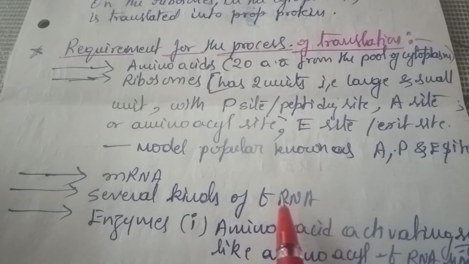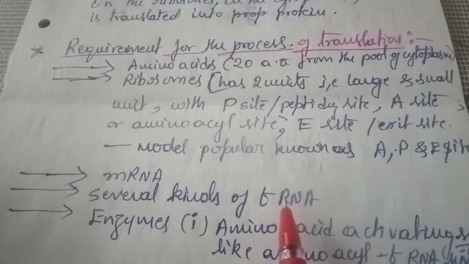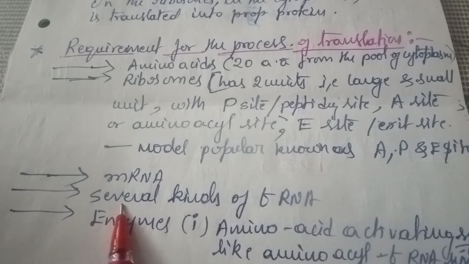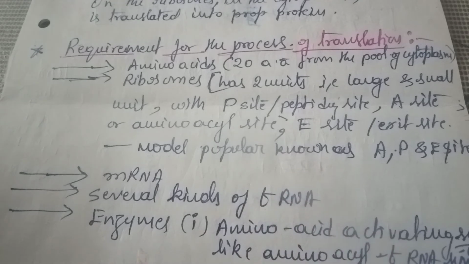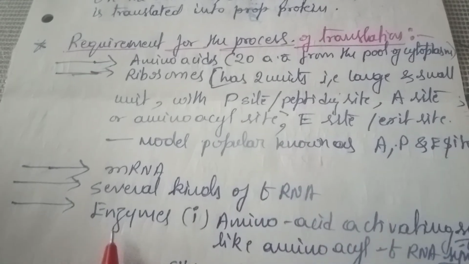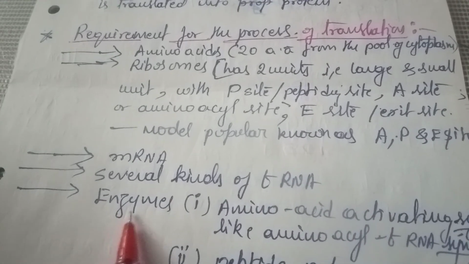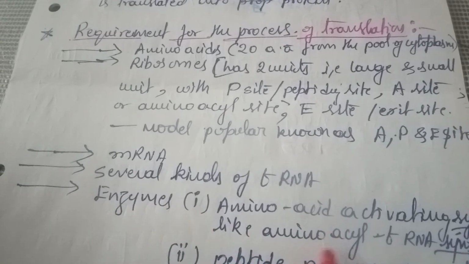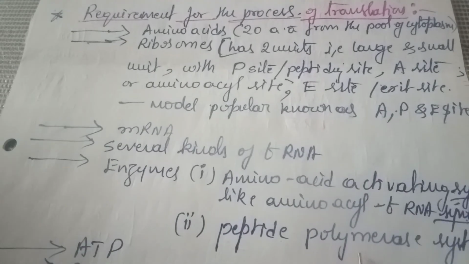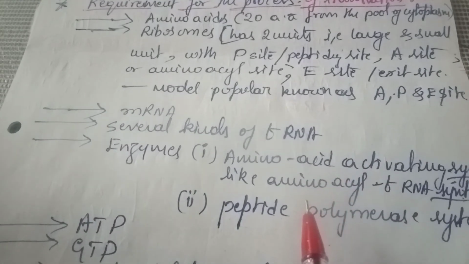That part I'm also not going to explain. When I speak about the complete different steps involved in translation, then I'll also explain how the activation of the tRNA takes place. Please try to understand there are several kinds of tRNAs required for translation to take place. The other thing that is required for translation is enzymes. There are two important enzymes that are very much required for translation. One is called amino acyl tRNA synthetase enzyme. The other one is called peptidyl polymerase enzyme. These are the two important enzymes that are required.